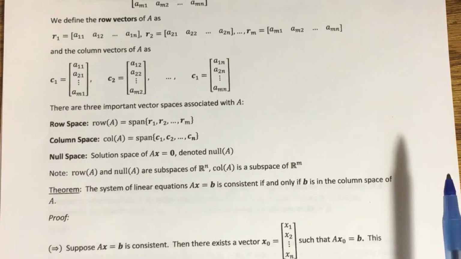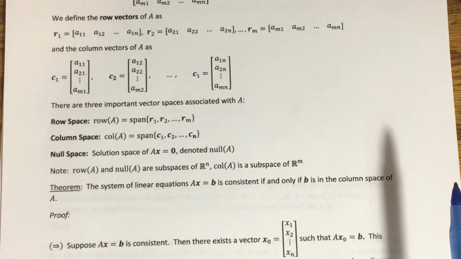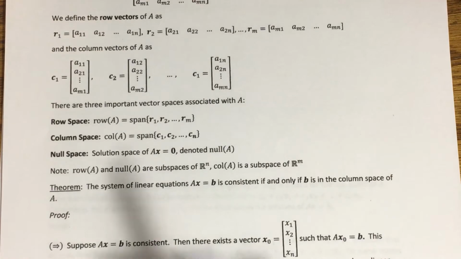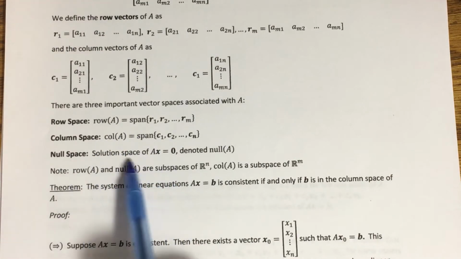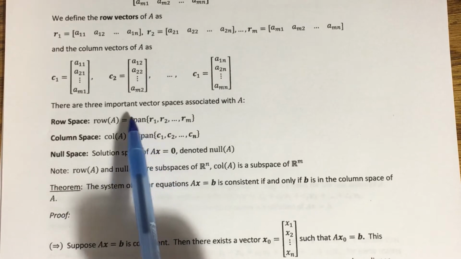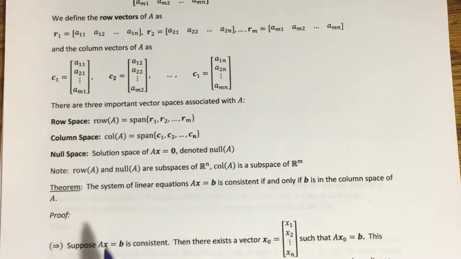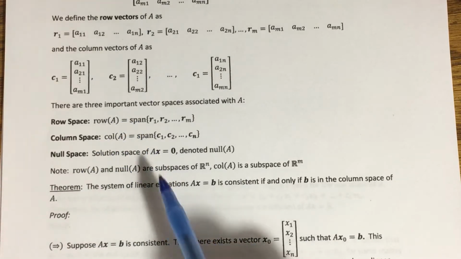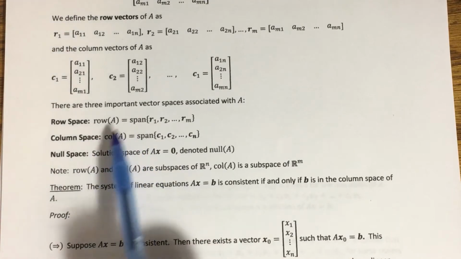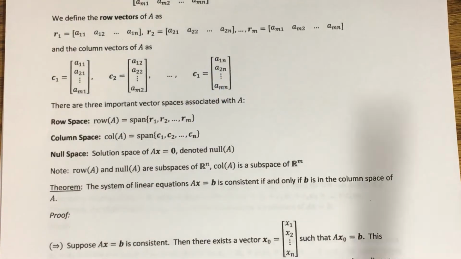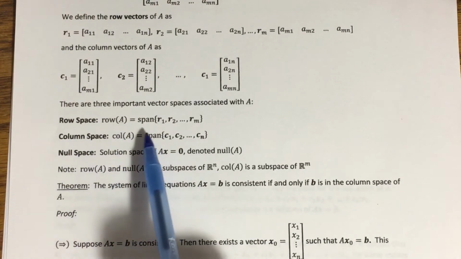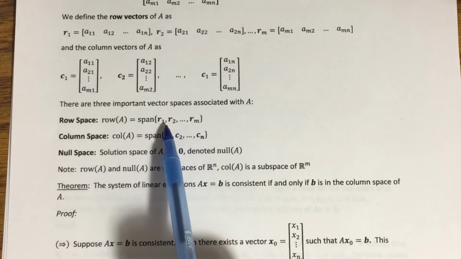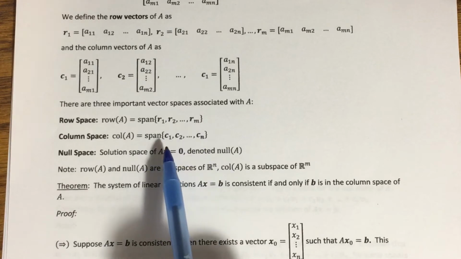So these are the three vector spaces that we associate with the rows and columns. There's actually one more that's not explicitly related to those until we talk about some theorems, but three vector spaces are associated with that matrix A up there. So the first is called the row space. The row space is the space that's spanned by the row vectors in A.